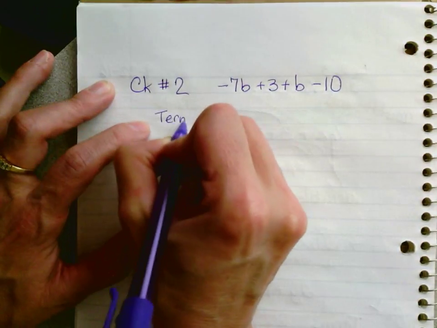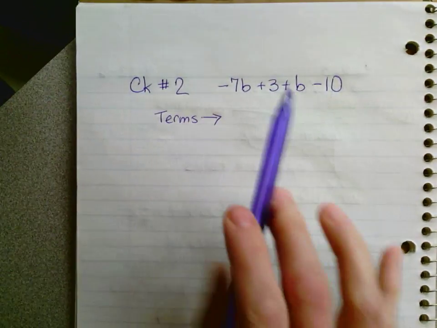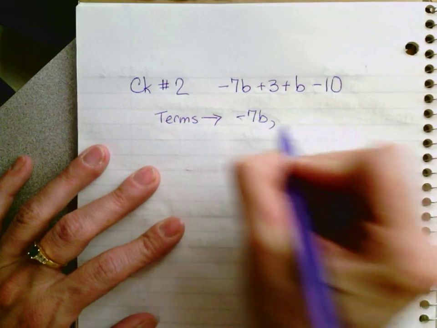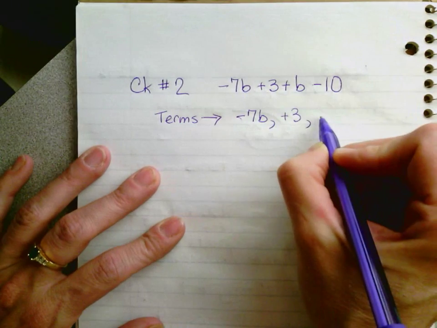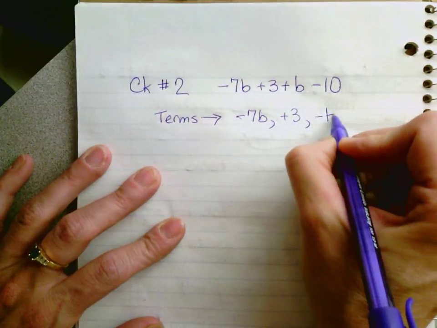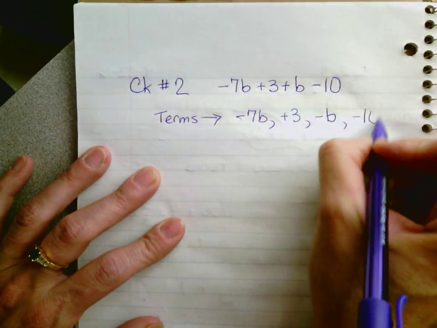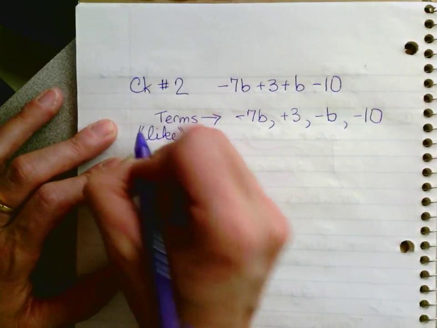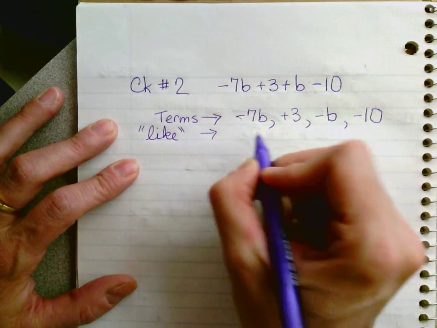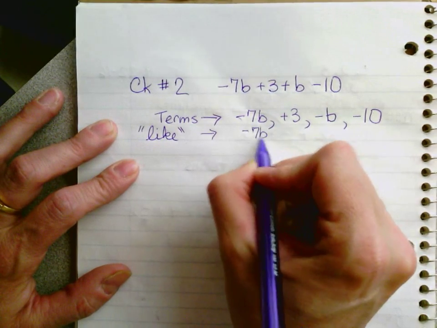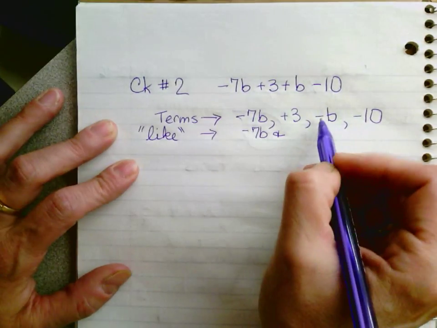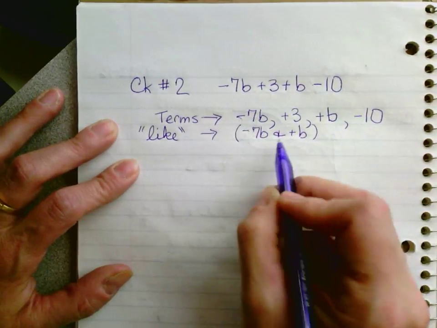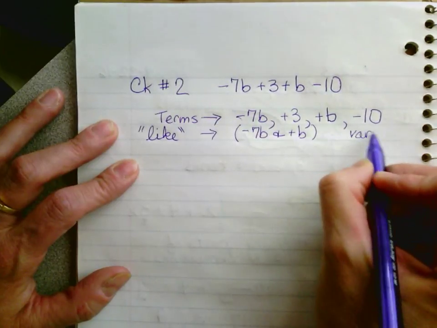What are the terms? Mason, for checkpoint number 2, what are the terms? Yep, keep going. Positive 3, yep. Yeah, it's a b. Positive b and negative 10. He's right. Which terms are like? In other words, combinable. Which terms? Sarah? That's a negative b. Positive b is right. I'm sorry I did that. Positive b. You are right.